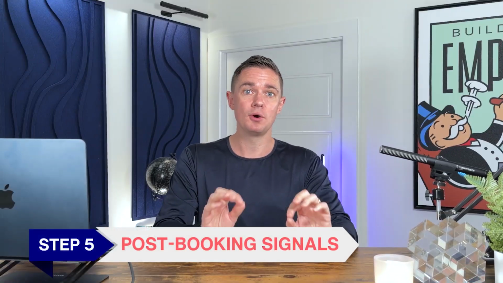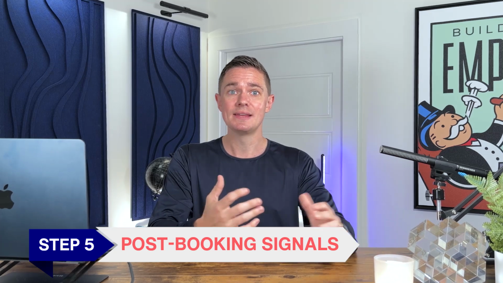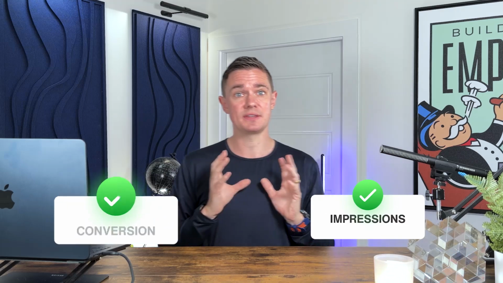Step 5, post booking signals. So high cancellations are gonna hurt you. Send a warm confirmation, share key information early, and you wanna reduce surprises. Confident guests, they're gonna stick and leave you a 5-star review, which is gonna boost your impressions as well as conversion. The takeaway here is the algorithm is simply a 5-step funnel. Fix the broken step first.